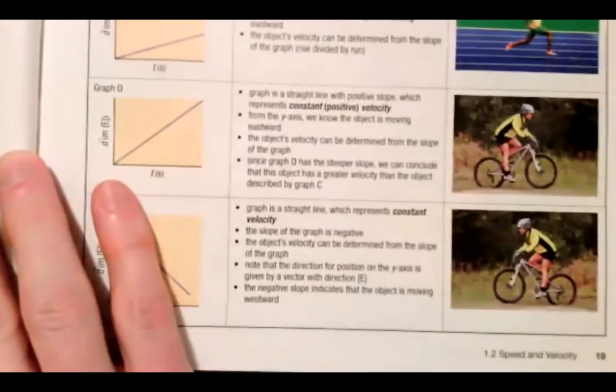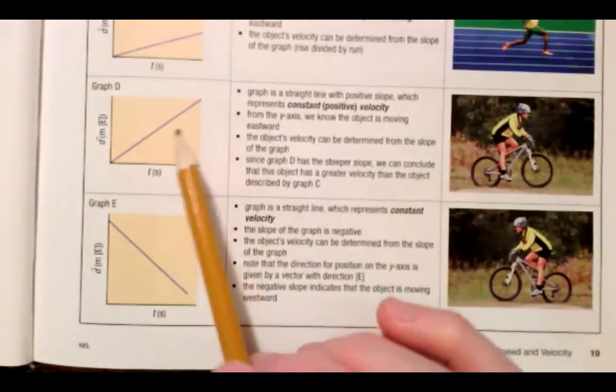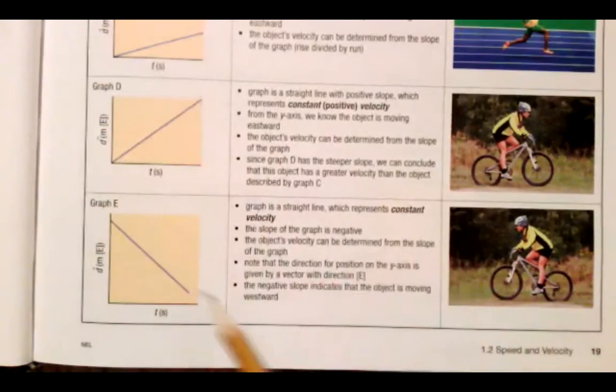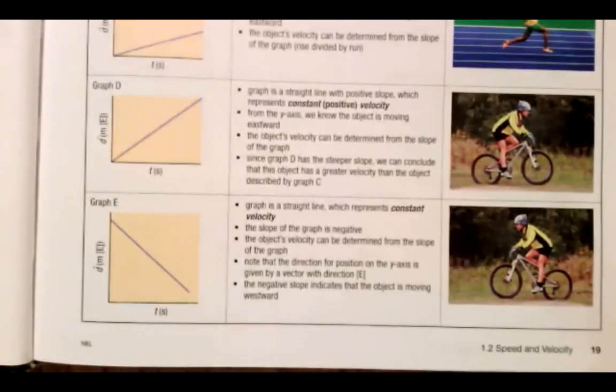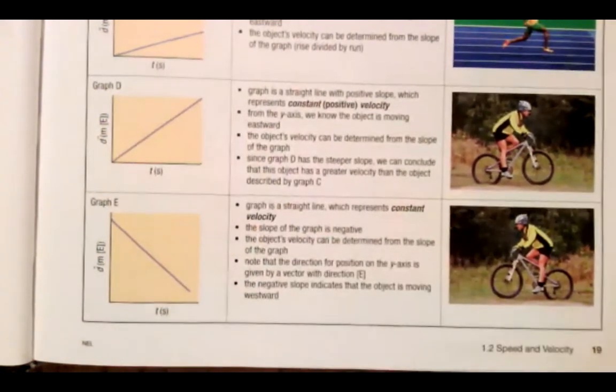Graph D. I don't need to read every single thing to you. Hopefully you're picking up on it. It's changing direction, negative slope. It's constant speed, which is different from constant acceleration.